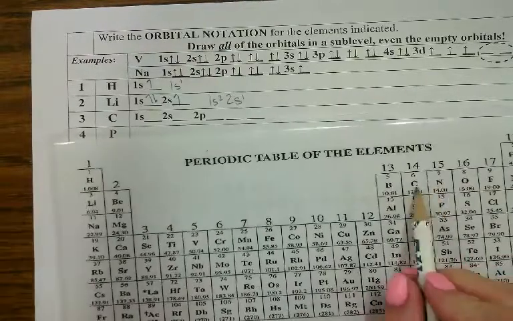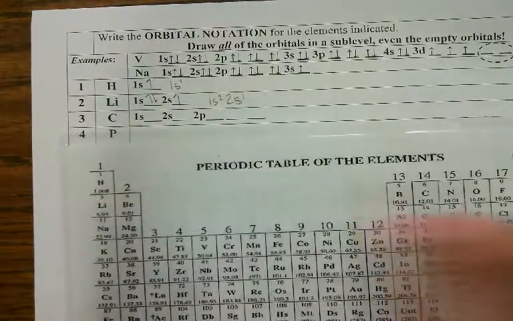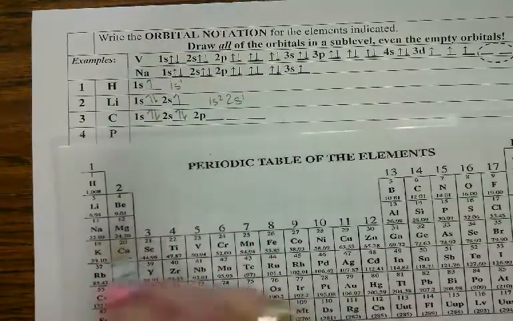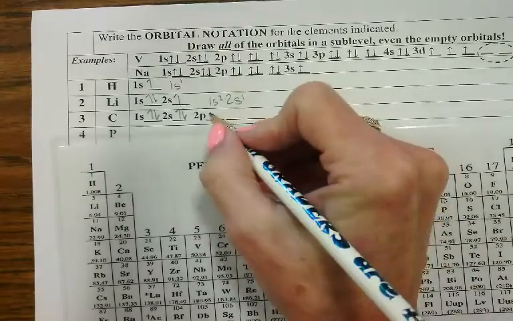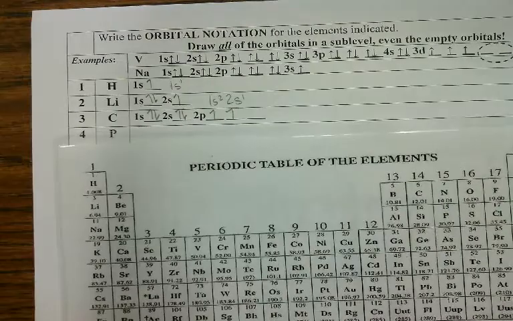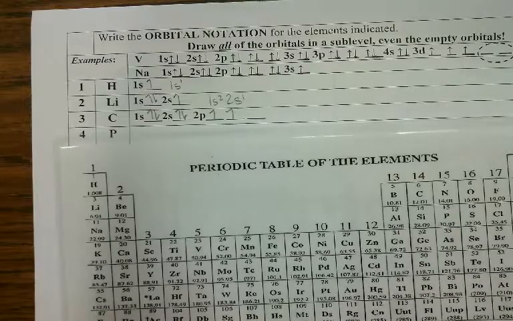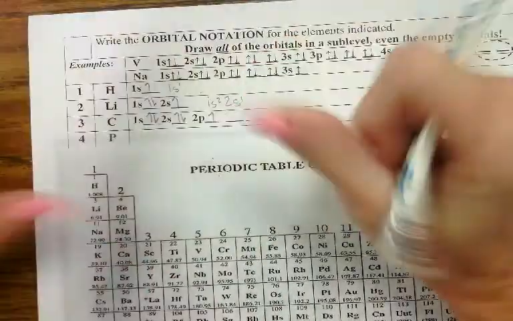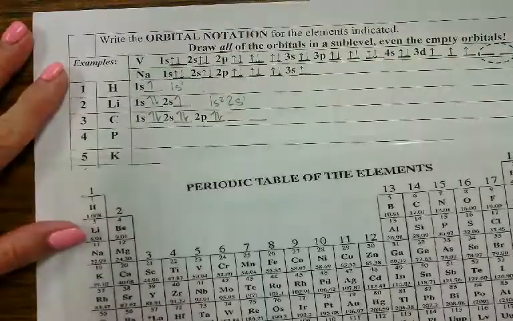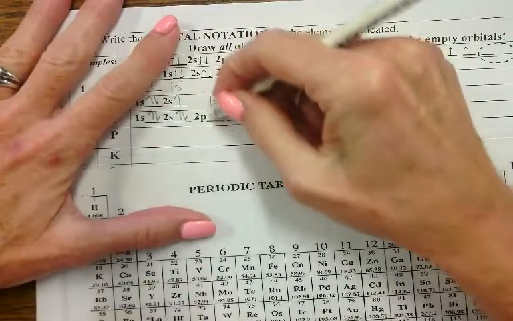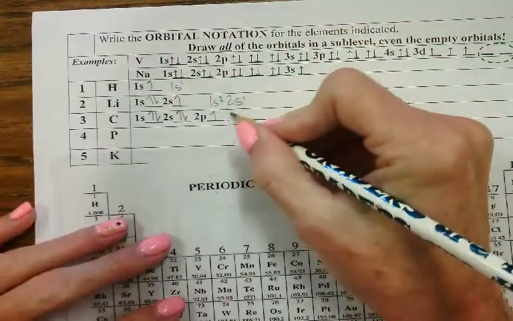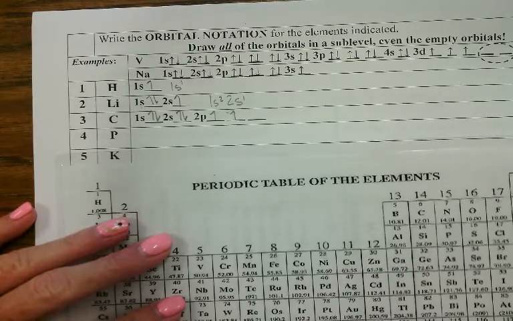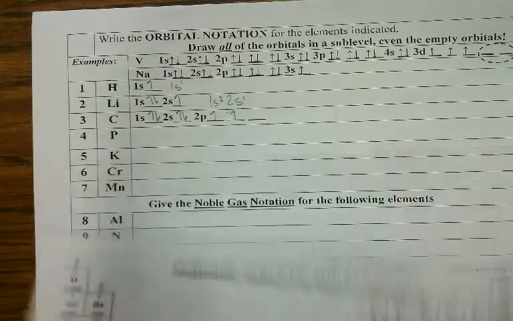Carbon, over here, 1s2, so there's my 2 electrons there, 2s2, 2p2. Remember that they have to occupy orbitals by themselves before they share orbitals. So this does not work. Every electron gets its own orbital by itself until it has to start sharing orbitals.